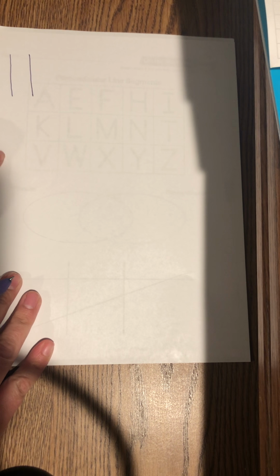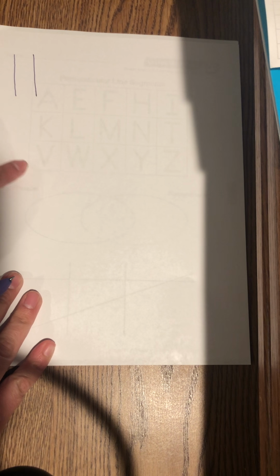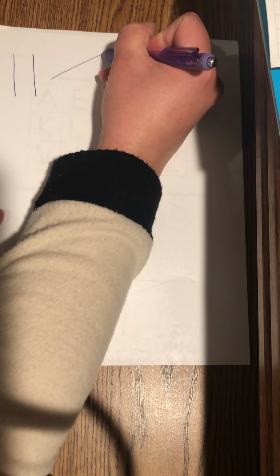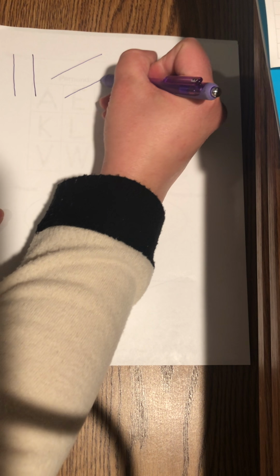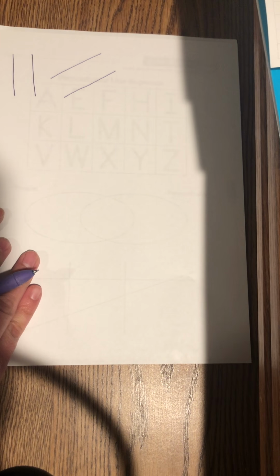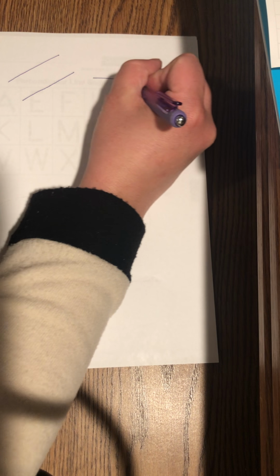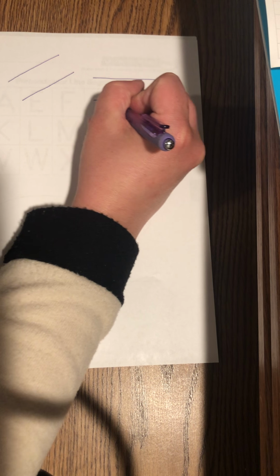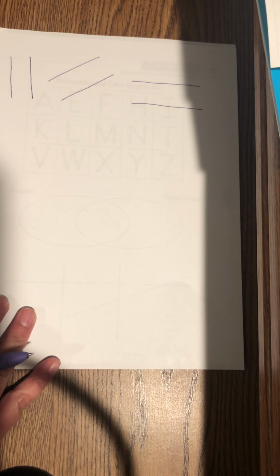If I continued to draw either of these lines, at no point would they touch. I could draw my parallel lines at any angle in any direction, and if they're parallel, they would still never touch.